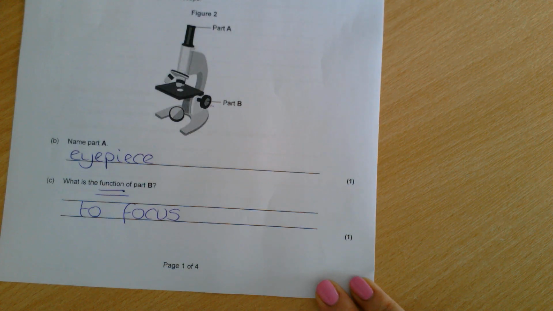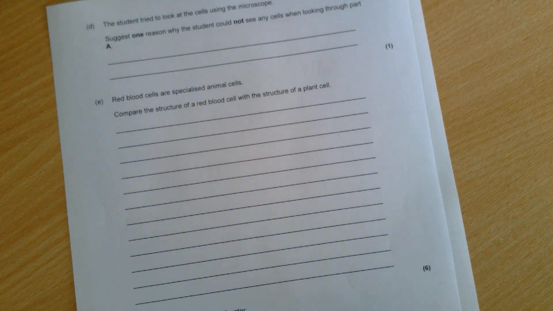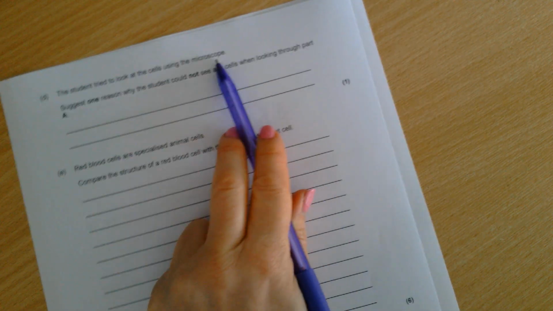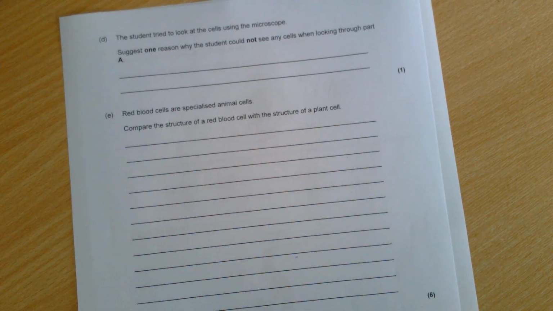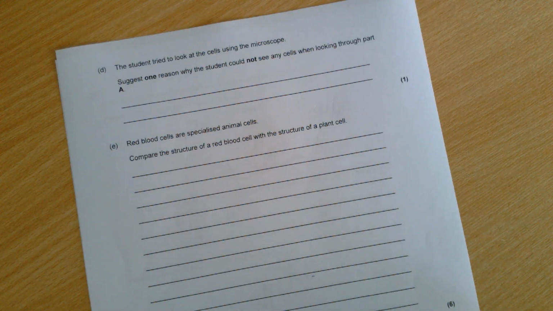Sorry, move up a little bit. There you go. Okay, next question. The student tried to look at cells using the microscope. Suggest one reason why the student could not see any cells when looking through part A. So, if you look down a microscope and you cannot see anything, there are multiple reasons why.